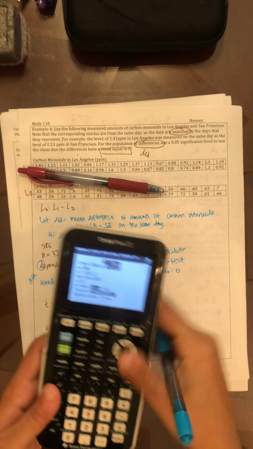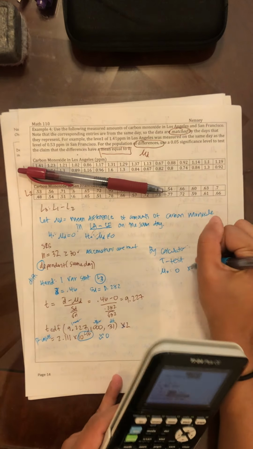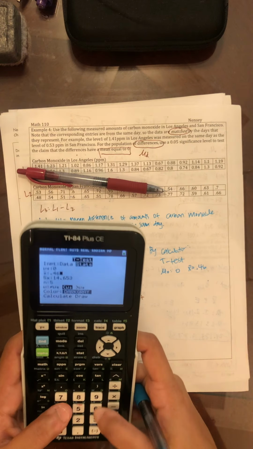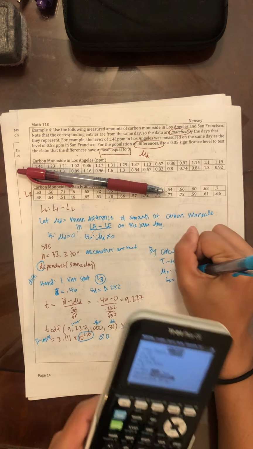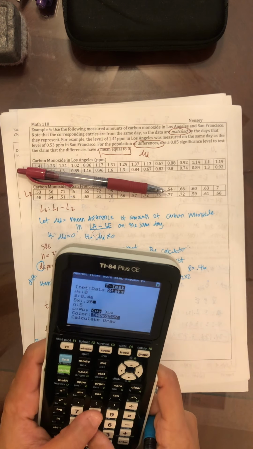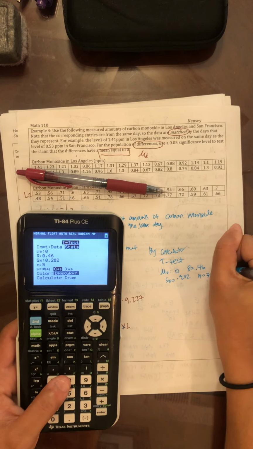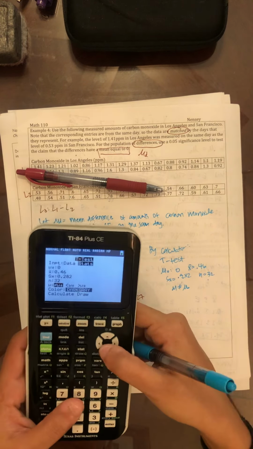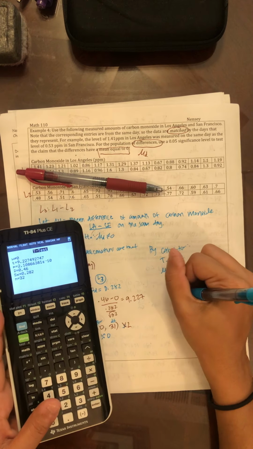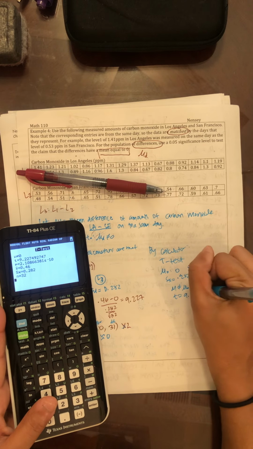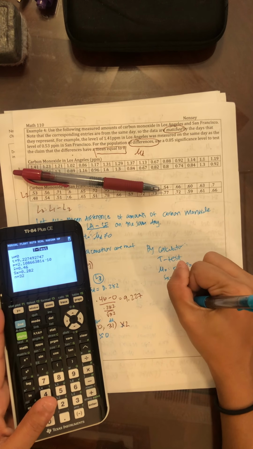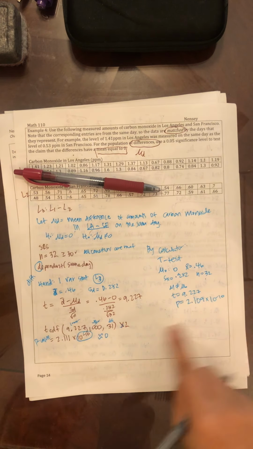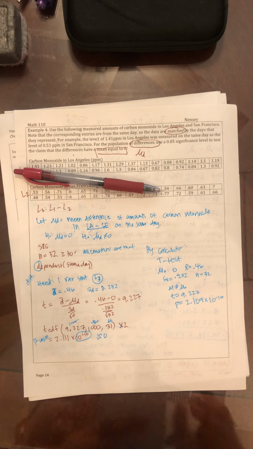So mu sub 0 is 0. My X bar was 0.46, my S sub X was 0.282, my N was 32, and my alternative is that mu is not equal to mu sub 0. I'm going to calculate, and I get T to be 9.227, which is exactly what I got by hand, which is great. And my p-value was 2.109 times 10 to the negative 10, which is actually very close to the other one.